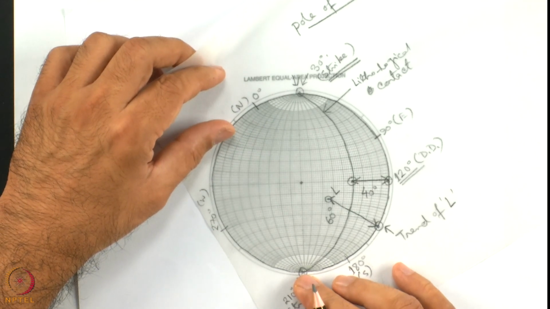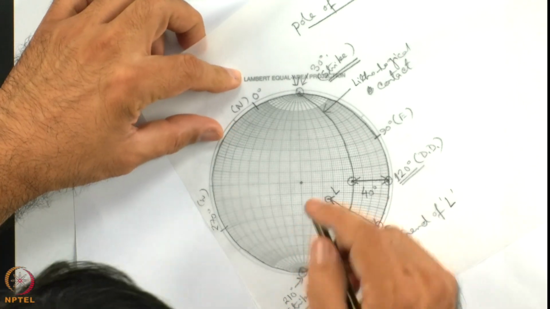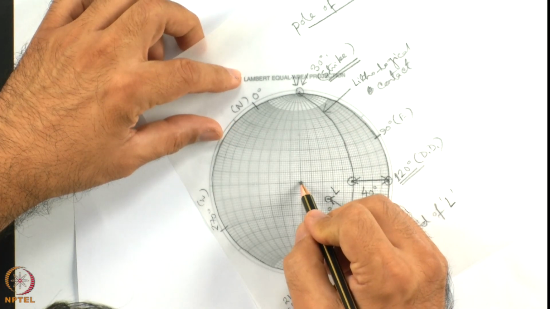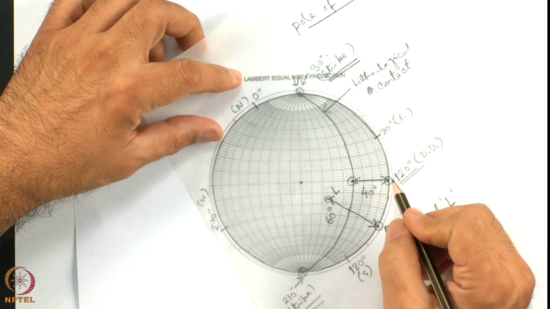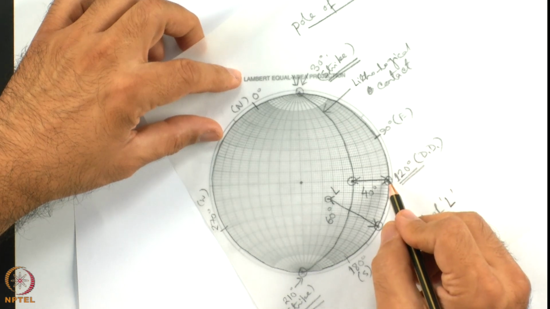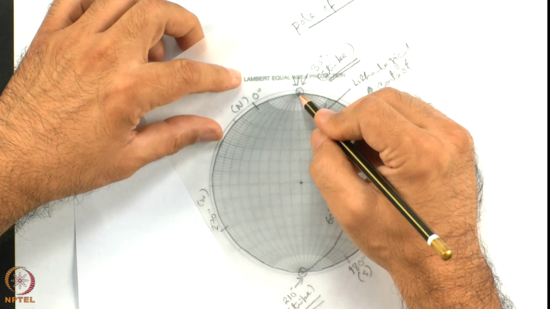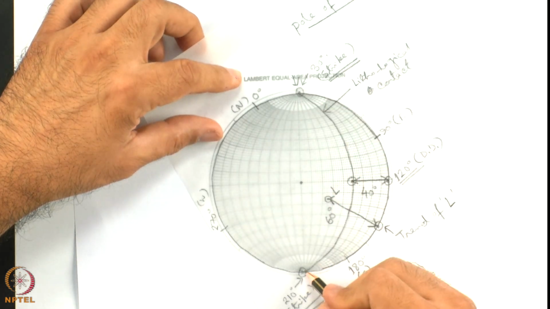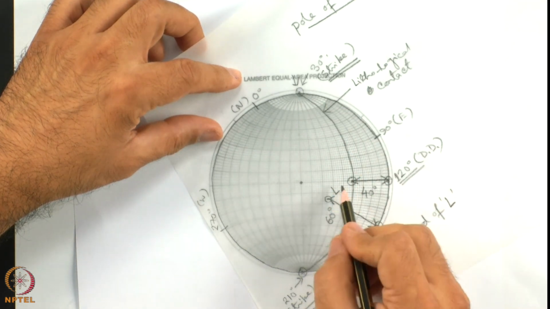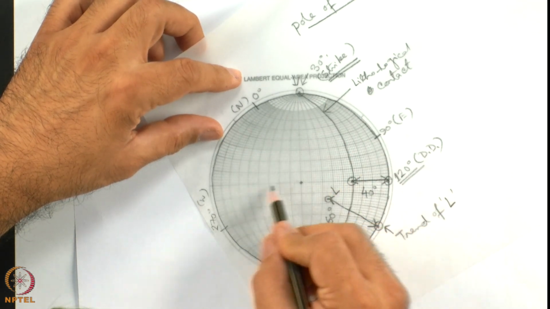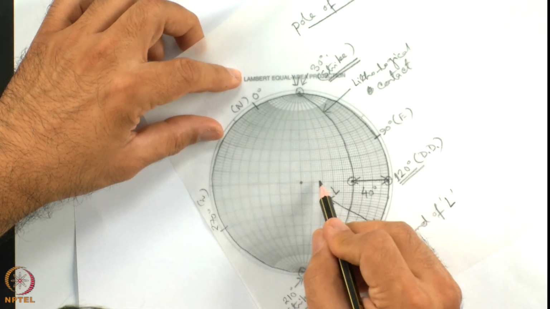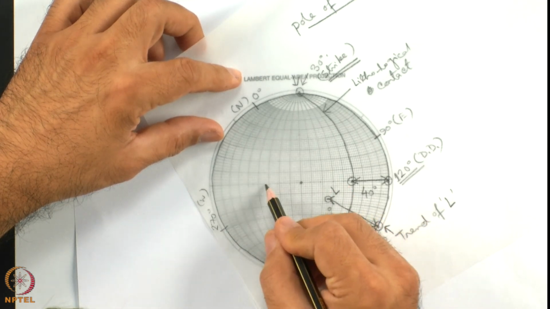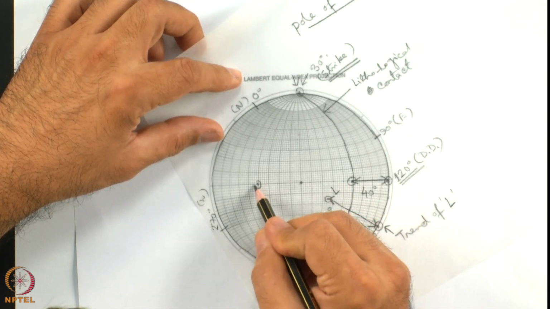I have rotated the tracing sheet, maintaining the center, superposing with the center of the Stereonet. The dip direction is brought over east region, and this is the plane after moving the tracing sheet. Now from this point I will move 90 degree inside: 10, 20, 30, 40, 50, 60, 70, 80 and 90 degree.